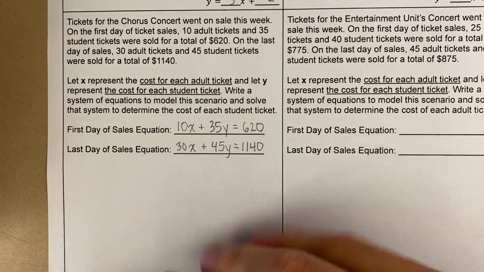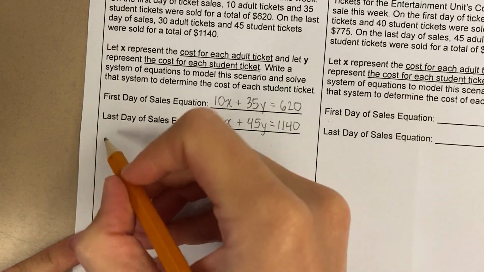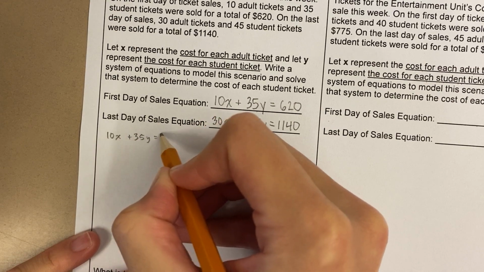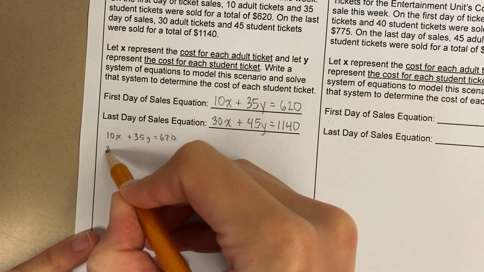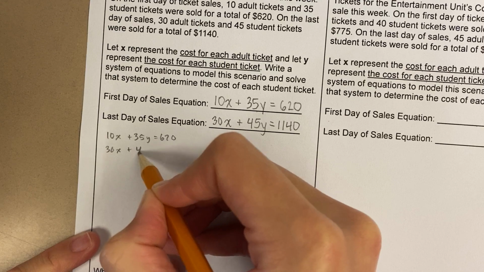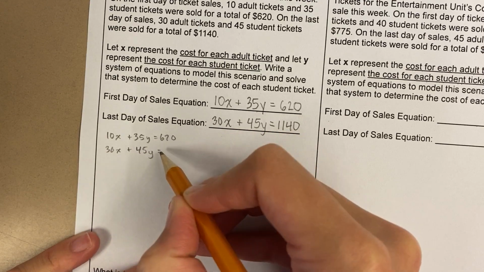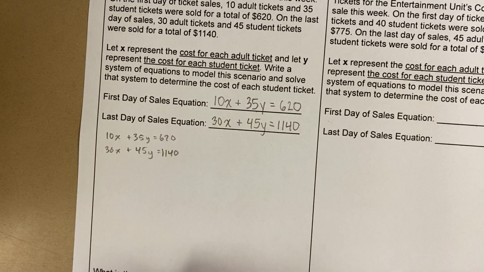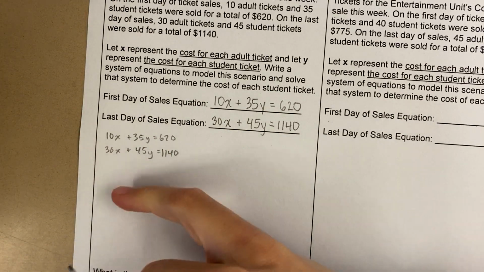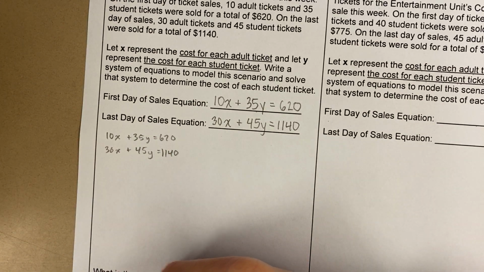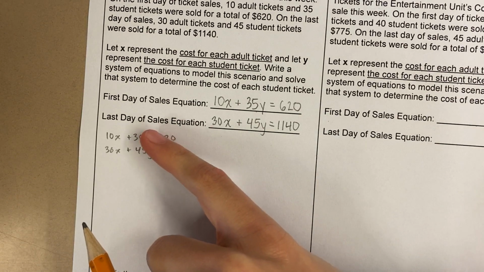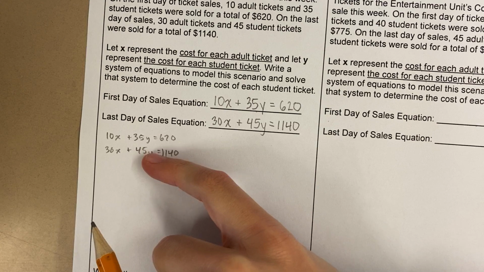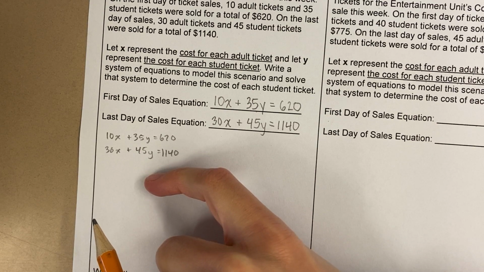Now, what's going to happen next is I'm going to try to solve this system. And just for clarity, I'm going to rewrite them here. My goal is to solve this by elimination, which means I want one of these variables to eliminate. So here's what I'm looking for. I'm on the hunt for the variable that's easier to eliminate. Here's what I notice. 35 doesn't multiply to 45, so it would be a pain to eliminate these.